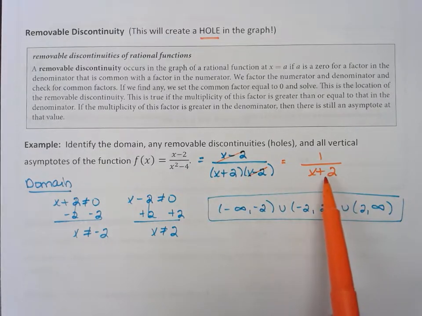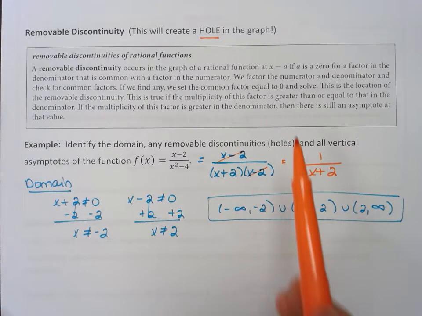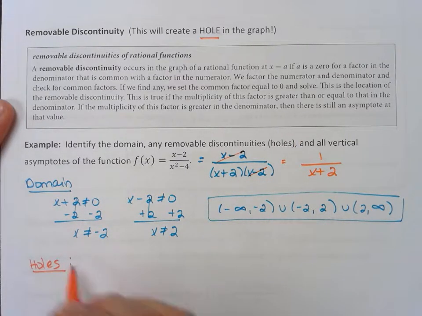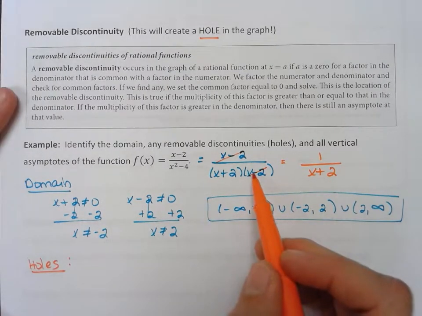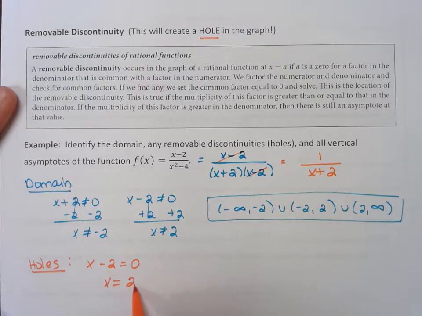But what you have left over helps you discover where the discontinuities are. I'm just going to write holes because it's faster. We have a hole in the graph at the place where we reduced it. So x minus 2 is where we have a hole. So we have a hole at x equals 2.